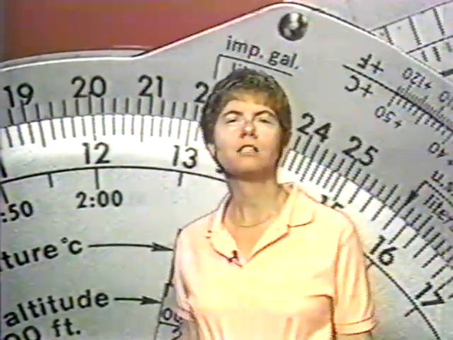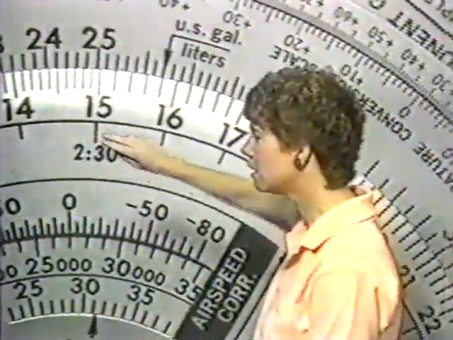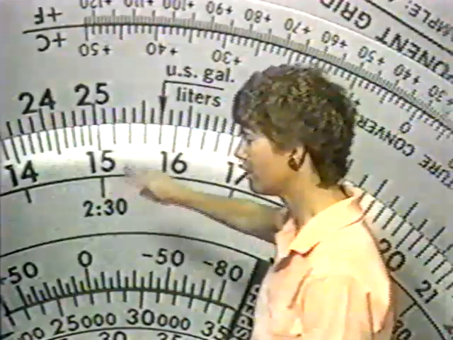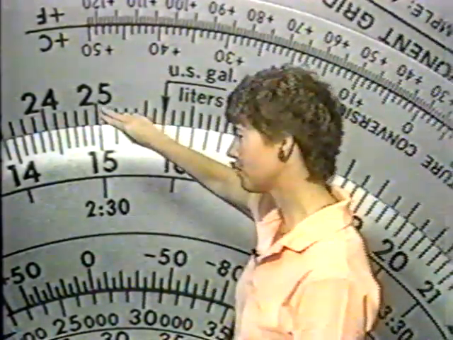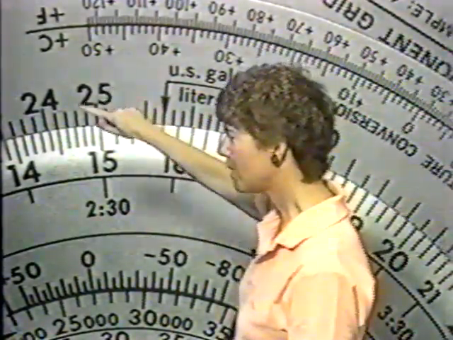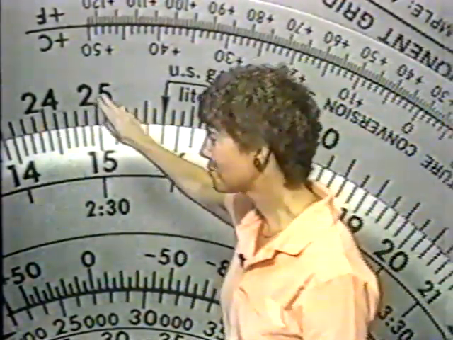Let's assume the same rate of fuel consumption, still burning it at 10 gallons an hour. How much fuel would you use in 2.5 hours? You simply look further around the inner scale until you find 150 minutes. 15 on the minute scale, representing 150 minutes, which is 2 hours and 30 minutes. And you'll find 2 hours and 30 minutes, 2.5 hours, on the far inner scale. And on the outside scale of the flight computer, you'll find how many gallons you'll use in 2.5 hours. And how many gallons is that? You got it, 25 gallons. 25 gallons you're going to have used.